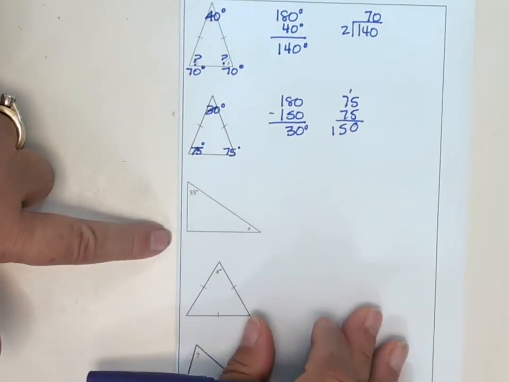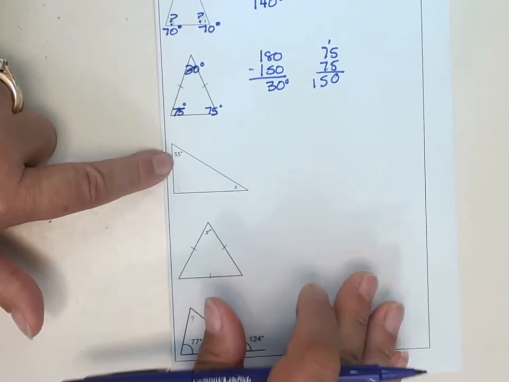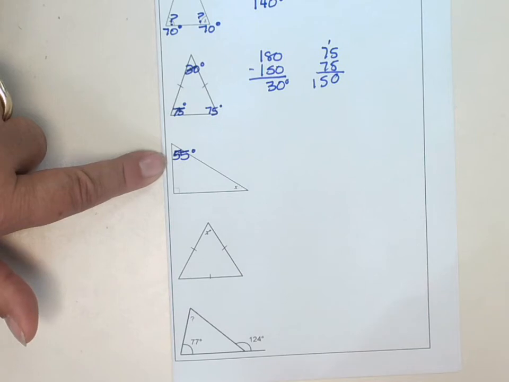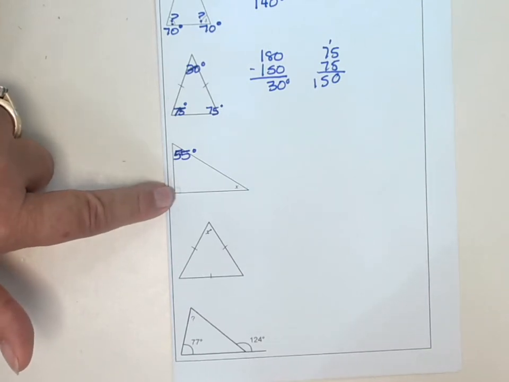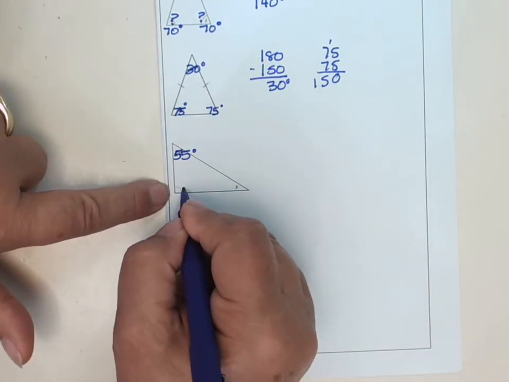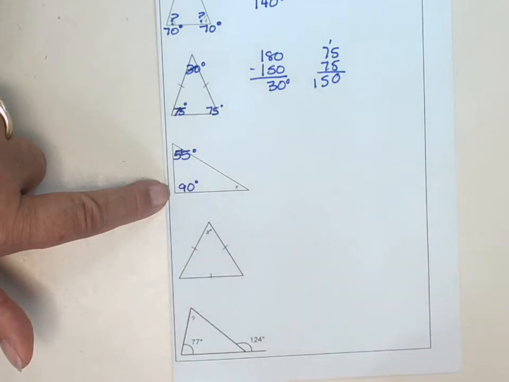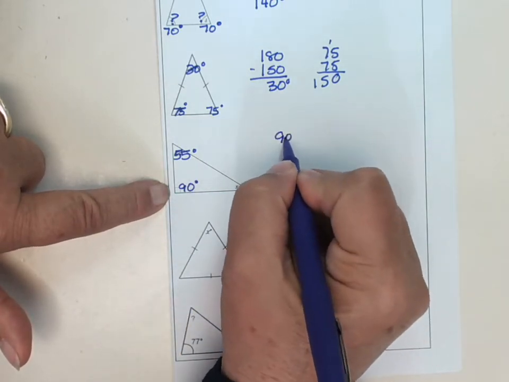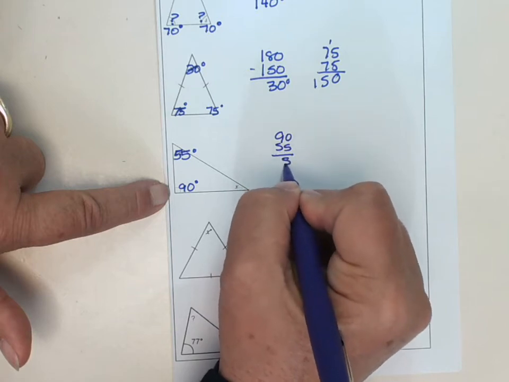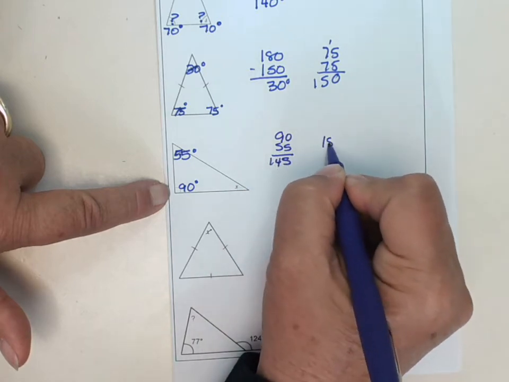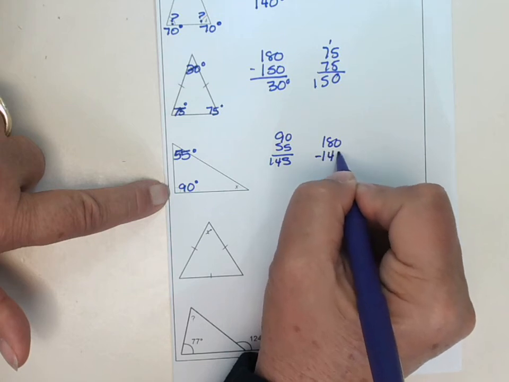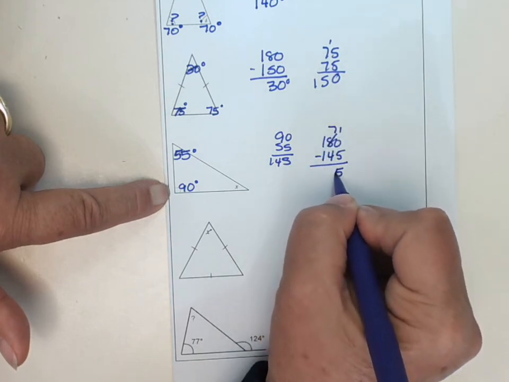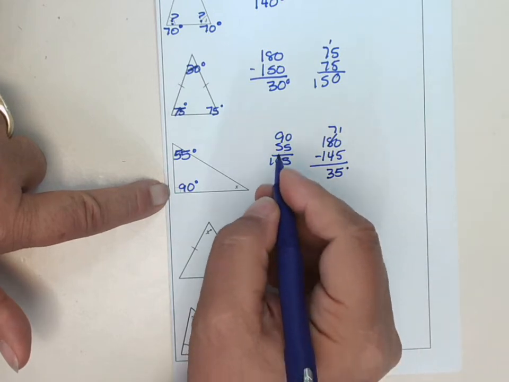Okay, so here's a right triangle. We know this top one's 55 because it told us. What is this one? Well, that's a right angle, so it's 90. So now we can find the one here. So let's put those two together and take them away from 180. 35 degrees.